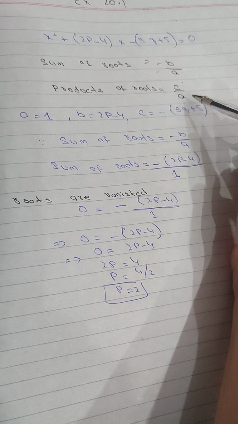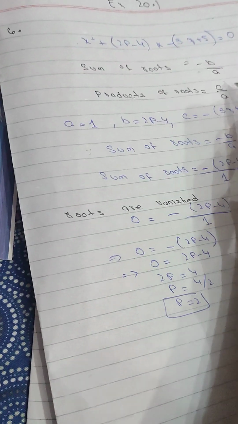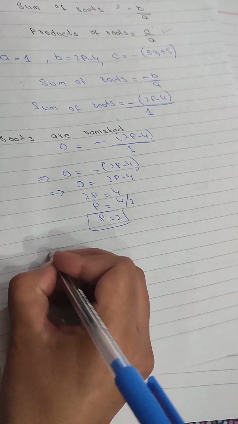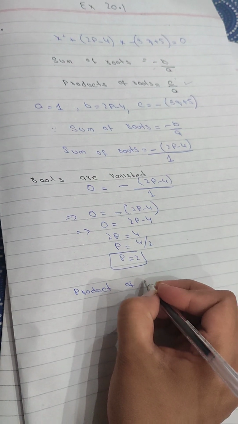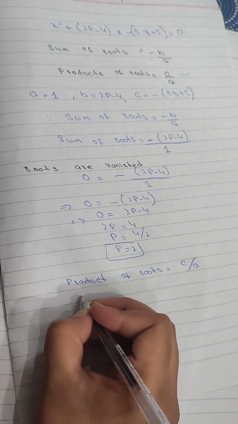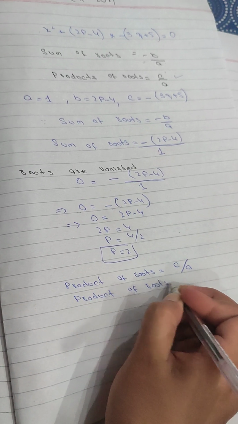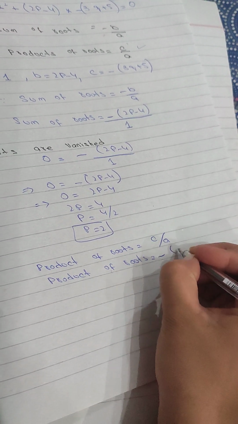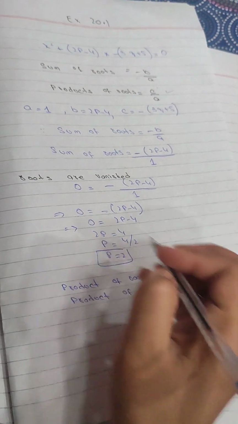Now by product of roots we will find the value of q. So let's find the value of q. Now the next formula will be used, product of roots is equal to c upon a. Now let's replace the values of c and a. Product of roots, c is minus 3q plus 5 upon a is 1.